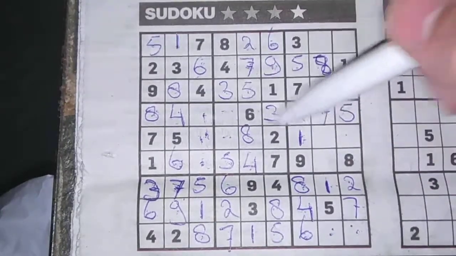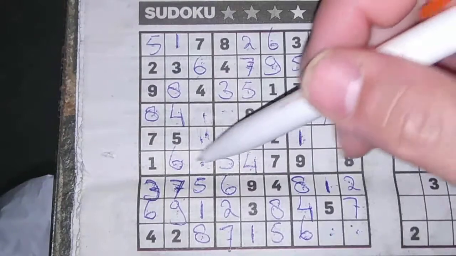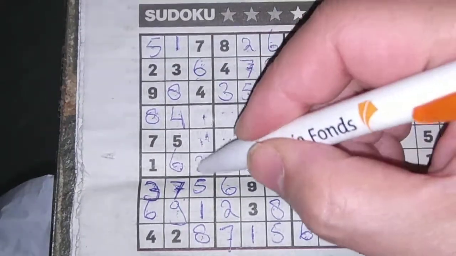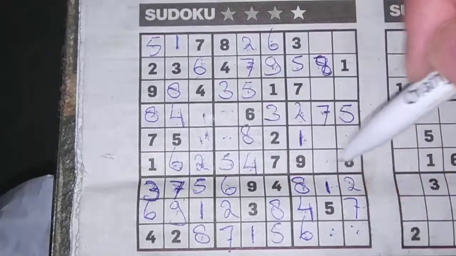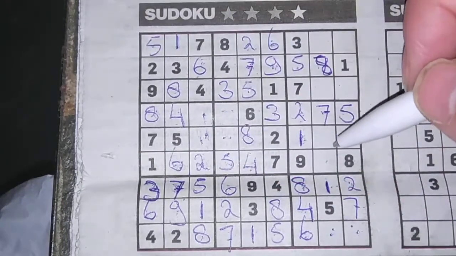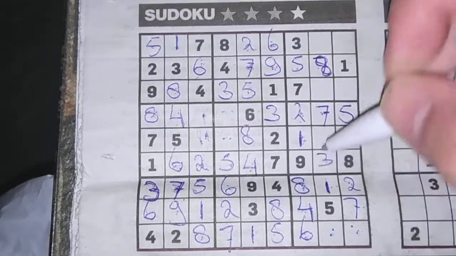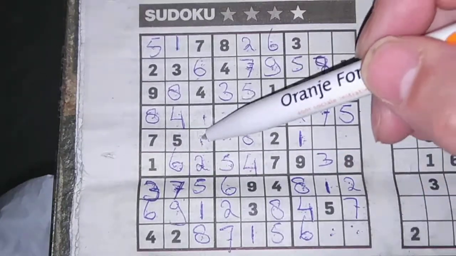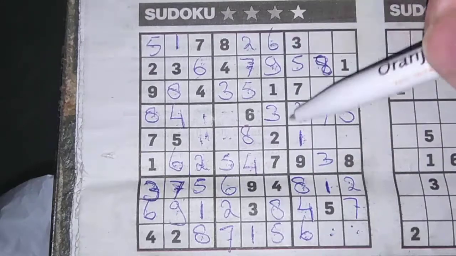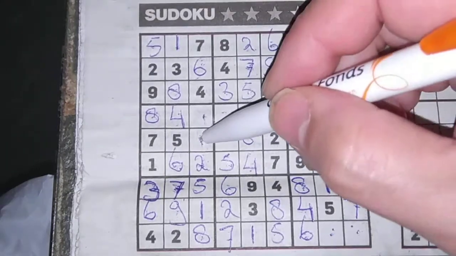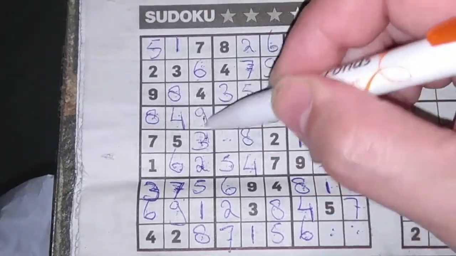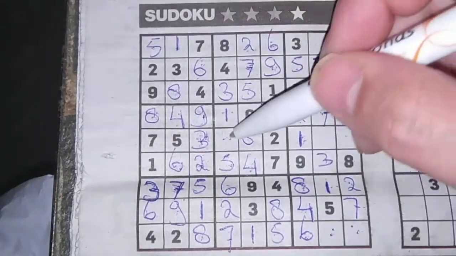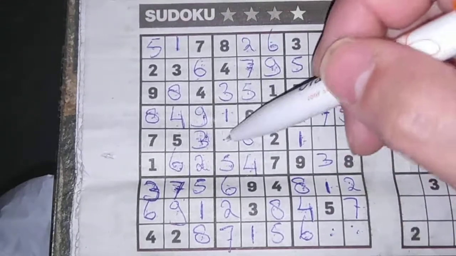2 in this row, 2 in the middle row, so in the row below, the only place for the 2 should be here. 1 missing number in this row for the number 3. 2 missing numbers in this big square for the numbers 3 and 9. We have a 3 there, so no 3 here. 3 should be there, and the 9 goes there. 1 missing number in this row for the number 1. 1 missing number in this big square for the number 9.